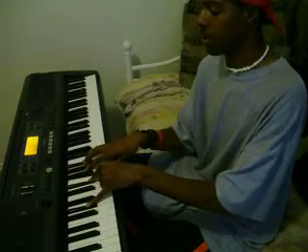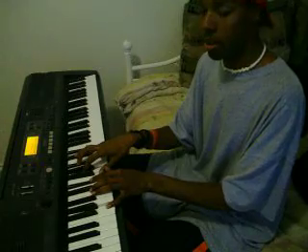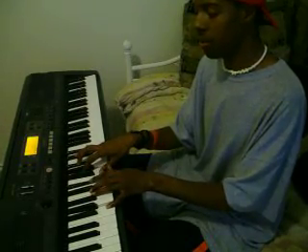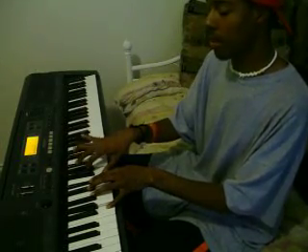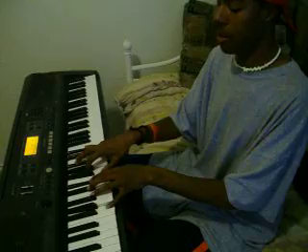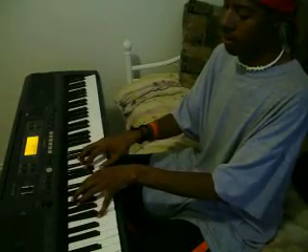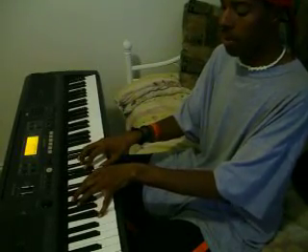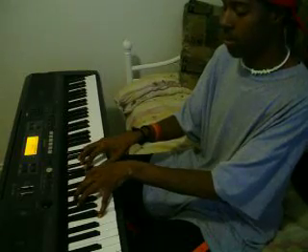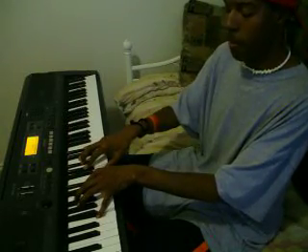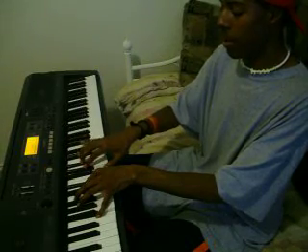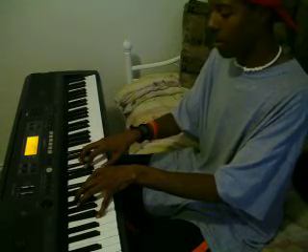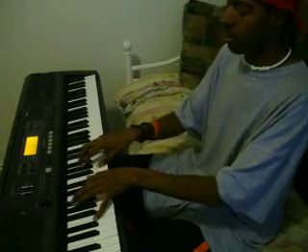Next chord: G natural, E flat, F natural, G natural, B flat, E flat. Next chord: F natural, C natural, E flat, G natural, A flat, B flat, E flat.